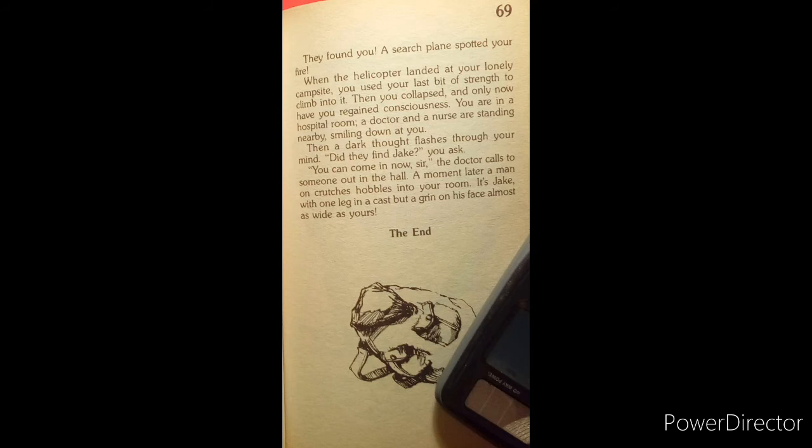"You can come in now, sir," the doctor calls someone into the hall. A moment later, a man on crutches hobbles into your room. It's Jake, with one leg in a cast but a grin on his face almost as wide as yours. The end. Congratulations. If you want to start the story again, go to the start of the video.